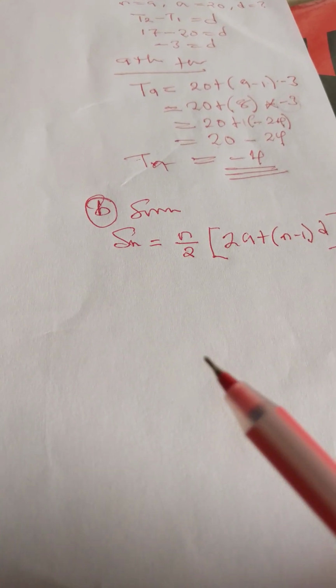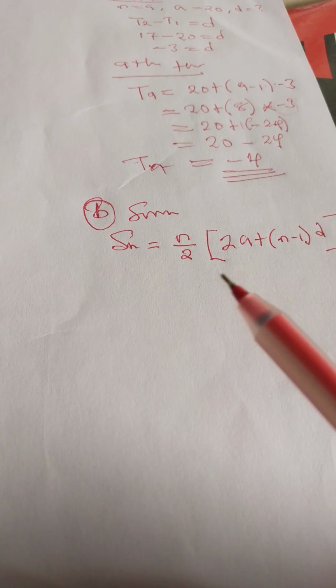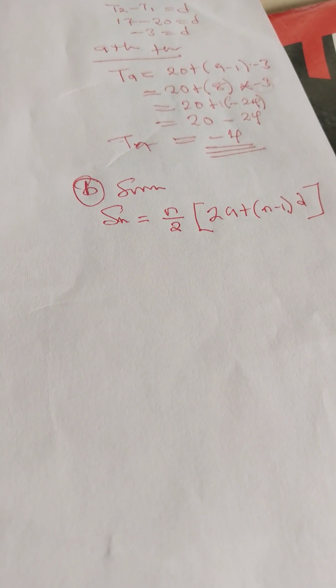So I have n, which is 10 in this case, because they are saying the sum of the first 10 terms. A is 20, then D is negative 3. So I'll say S subscript n is equal to 10 over 2, open bracket, 2 multiplied by 20, plus n, which is 10 minus 1, multiplied by negative 3, then you close.